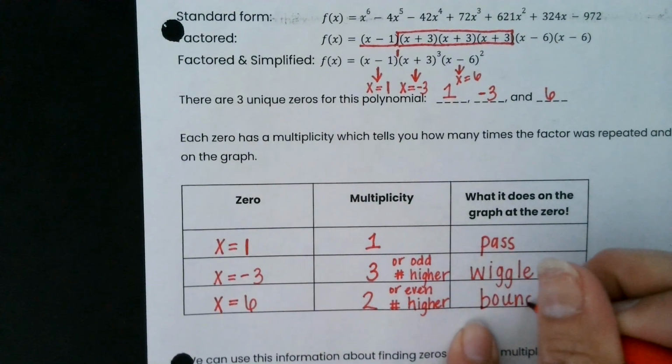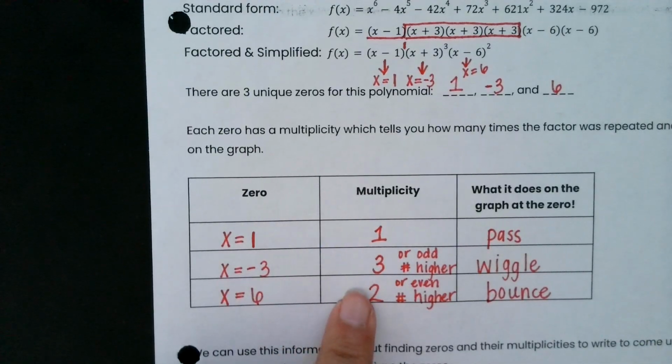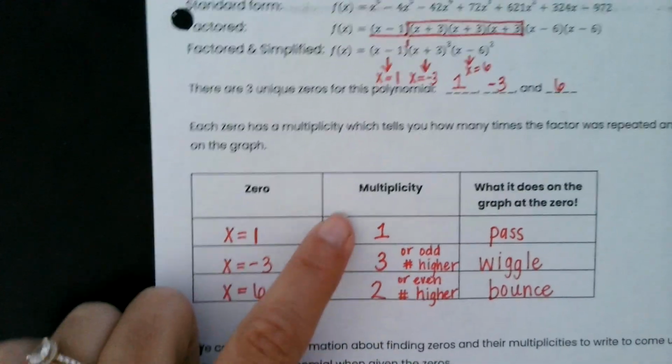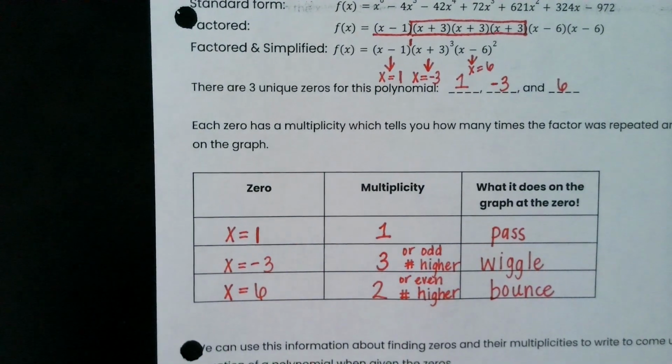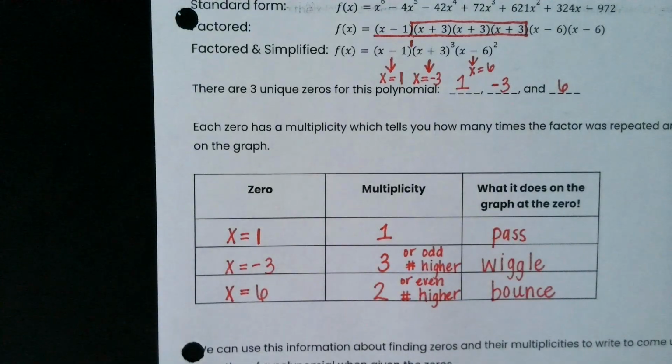Now these aren't in order because I went 1, 3, 2, but I usually remember them in the 1, 2, 3 order: pass, bounce, wiggle. 1, 2, 3, pass, bounce, wiggle. Like we could make a dance or something to it, you know? Pass, bounce, wiggle. I don't know, something like that.